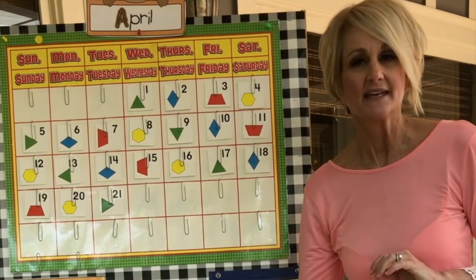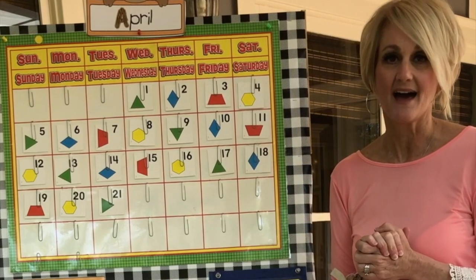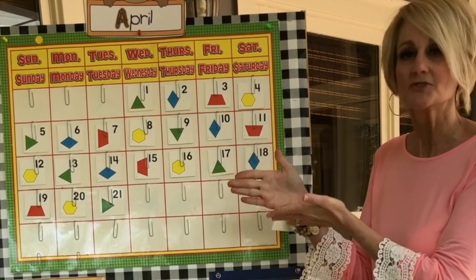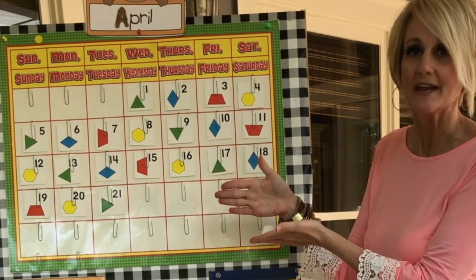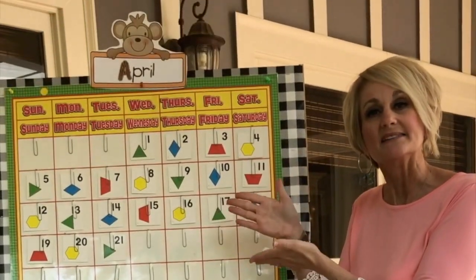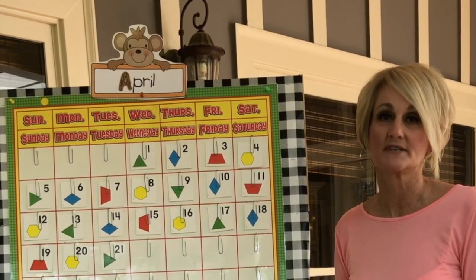Good job. It is another day of school in April, so we need to add a tally mark. So look over at your chart. This is how many we have gone to school in April. And it's 9 days. We need to add 1 more tally mark.